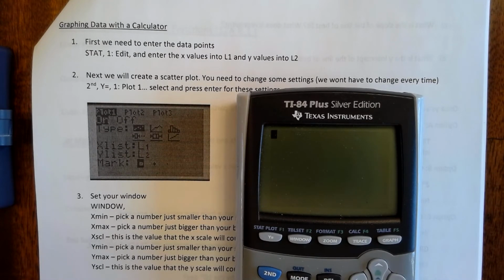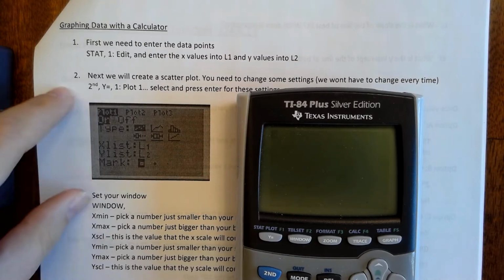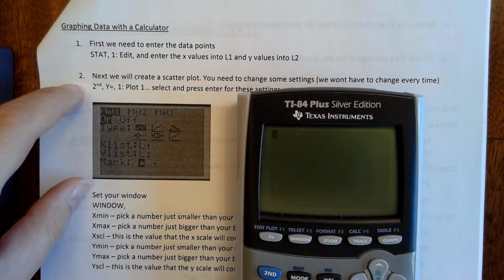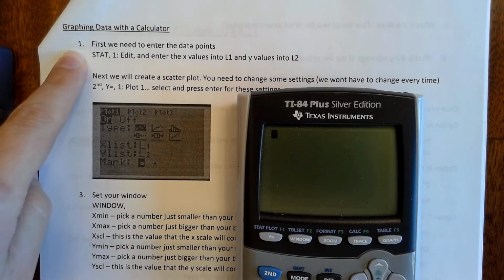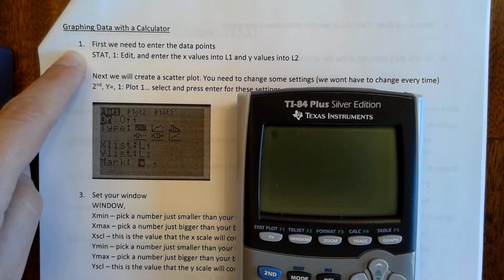And what we're going to do is some things that we're going to have to do once, that we aren't really going to have to work on again. So this step right here, we won't have to do every time. So let's start off up here. First, we need to enter the data points.